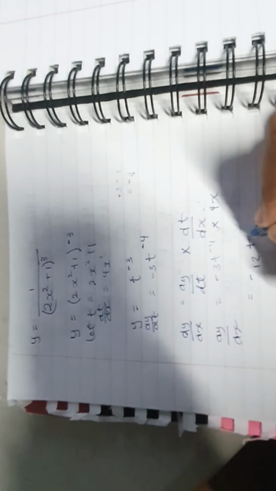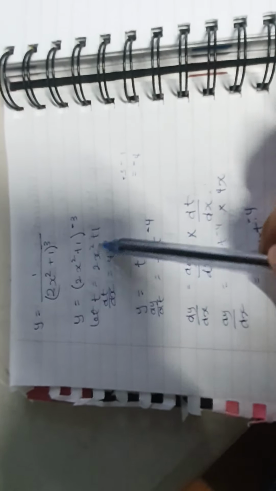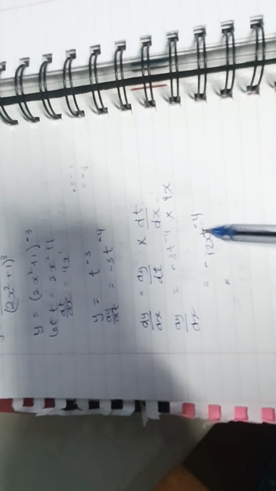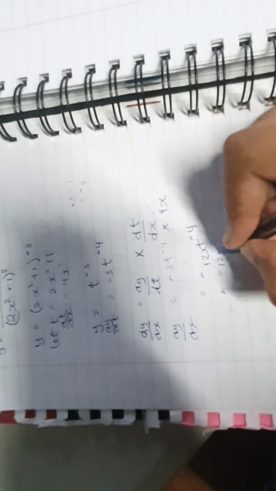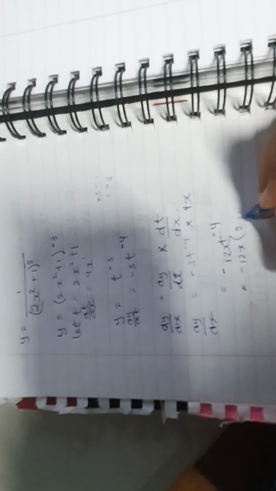t by x is tx, so okay, I'll bring the x first. So it'll be 12x t to the power minus 4. Alright, because remember I have the x as well. So we're going to substitute back t. You remember t is 2x squared plus 1. We're going to just stick it back in here. So 12x, remember we're sticking t there, right? It's 2x squared plus 1 to the power minus 4.